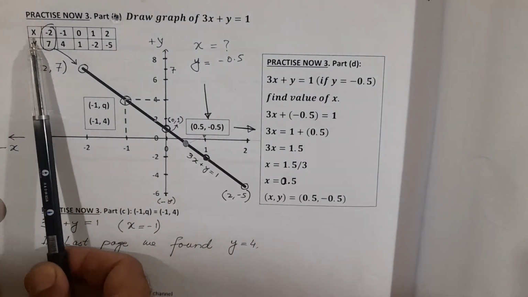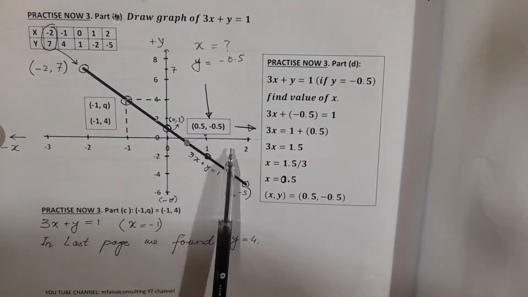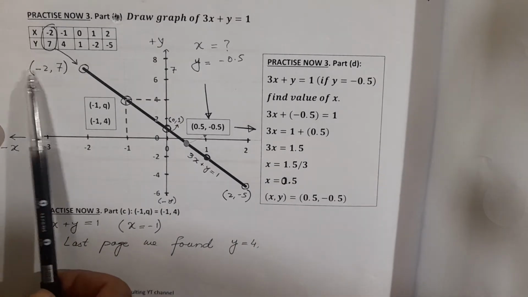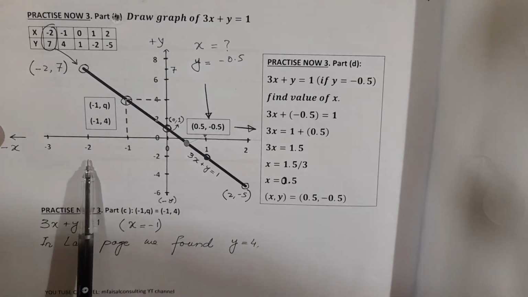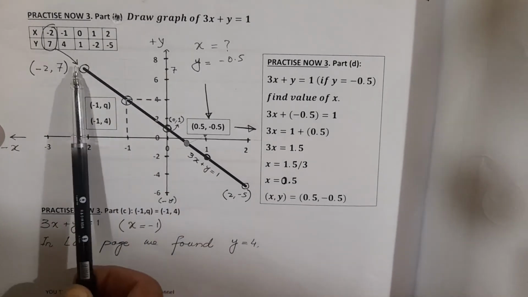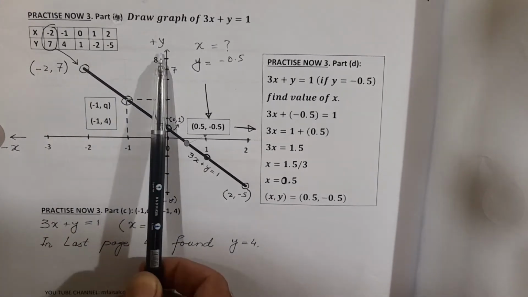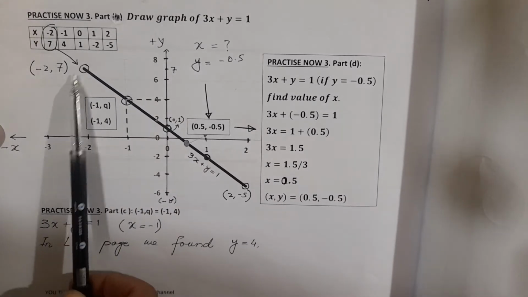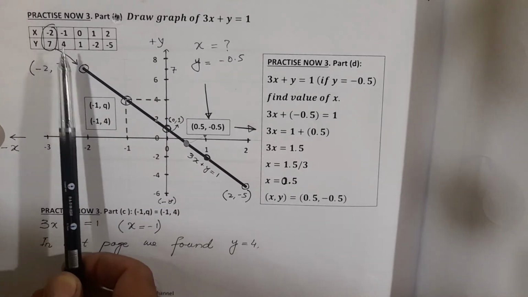Here, same table I have drawn. This is x-axis, this is y-axis. Initial point minus 2 and 7. Minus 2 on x-axis, this is x-axis. Minus 2, 7 on y-axis, this is y-axis. 7, minus 2. Then minus 1 and 4.